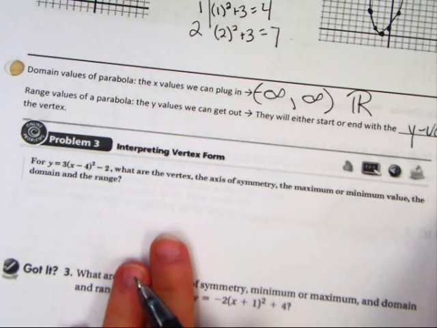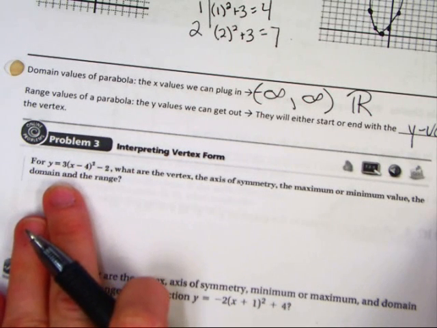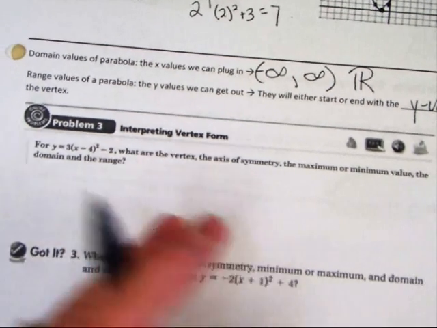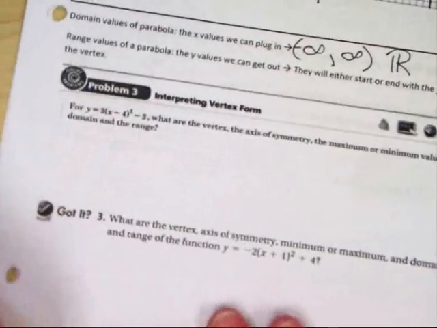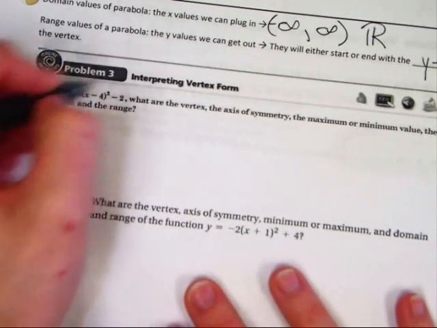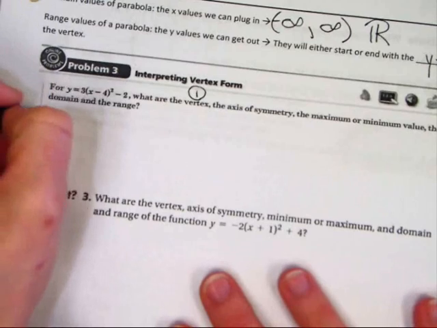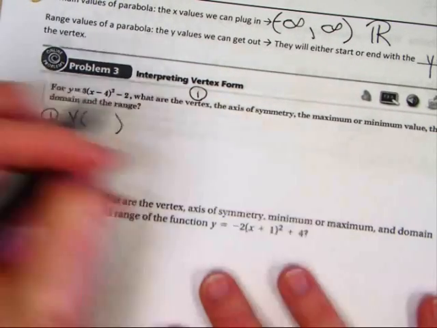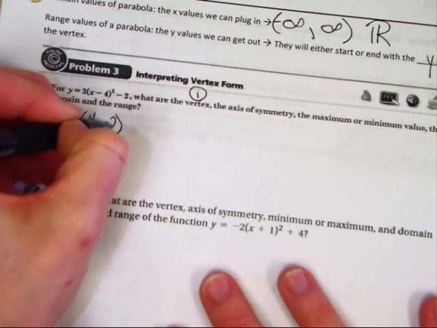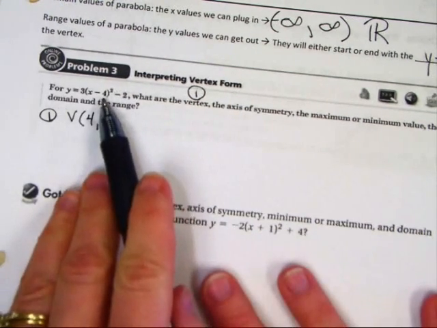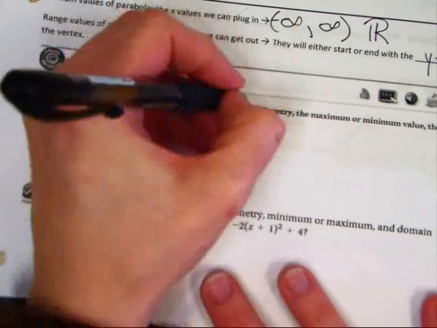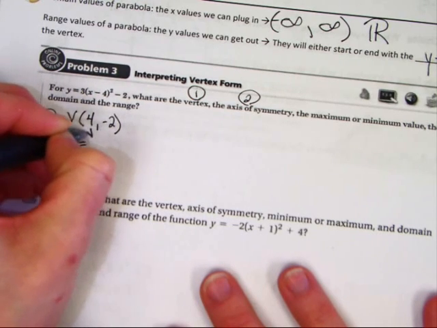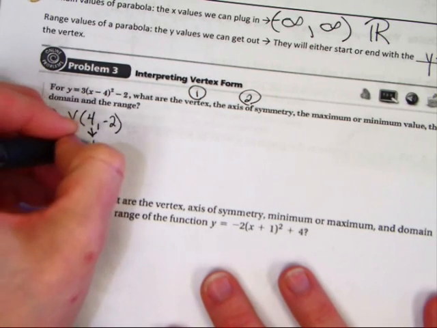Let's take a look at problem 3. For y equals 3 times the quantity x minus 4 squared minus 2, what's the vertex, the axis of symmetry, the min and the max, and the domain and the range? Wow, there's a lot happening. Let's start easy. We have the vertex is number 1. The vertex is, why don't you try it? It should be a +4 and a -2 because it's opposite of what you see. Let's talk about the axis of symmetry, number 2. The axis of symmetry is always x equals that value right there. So x equals 4 in our problem.